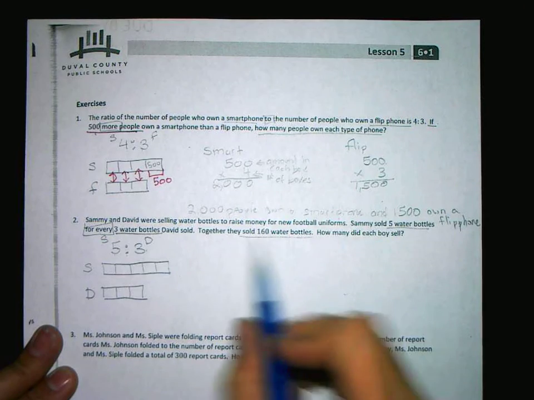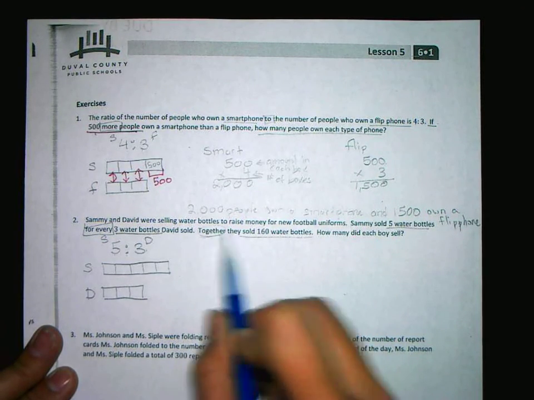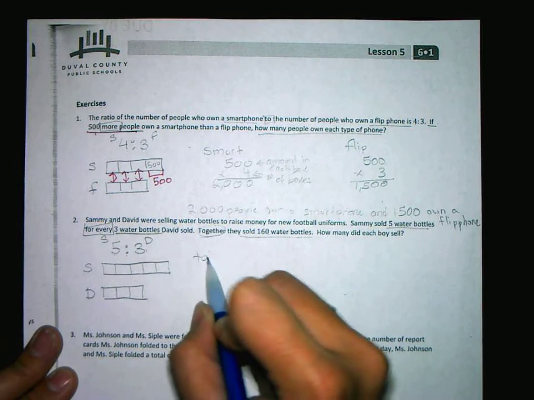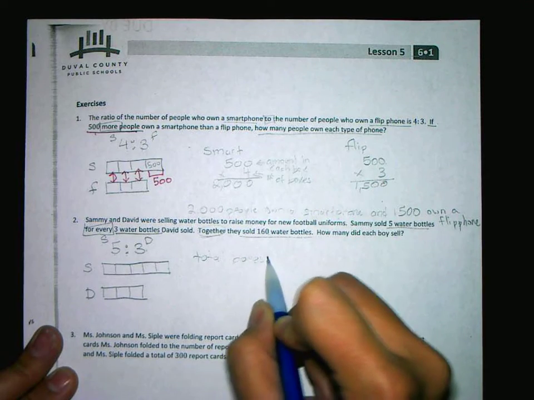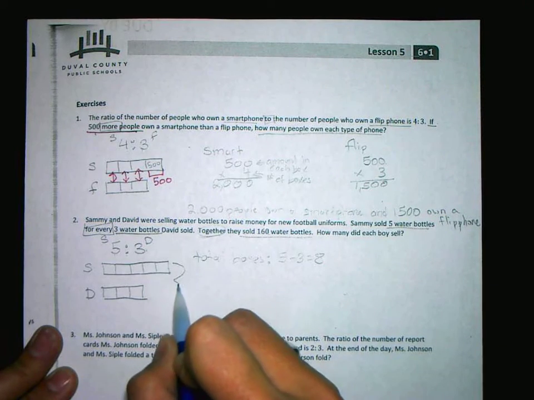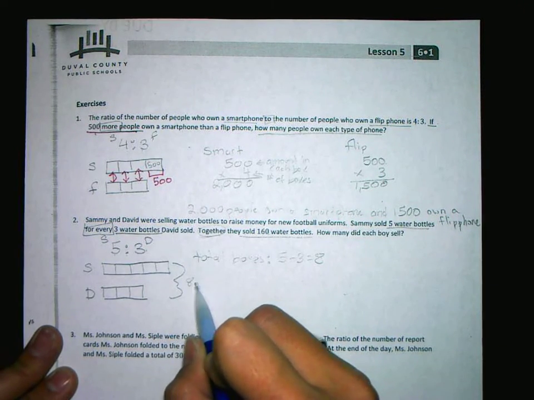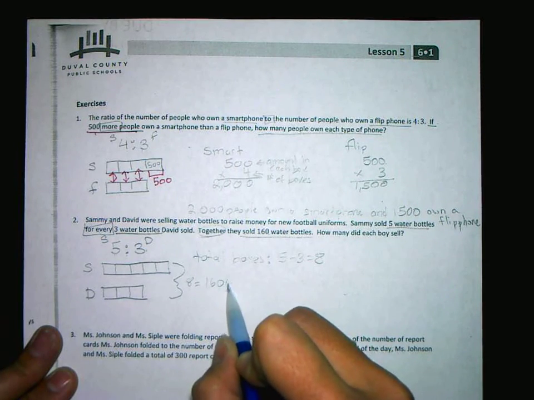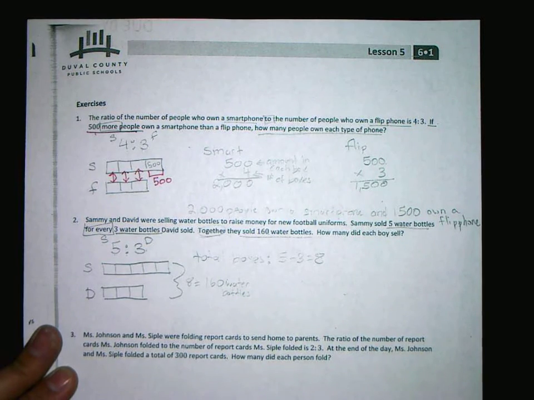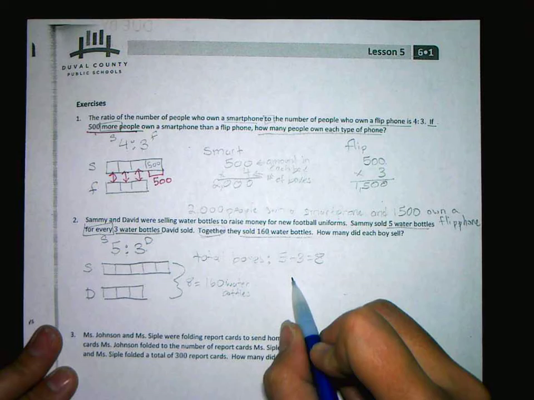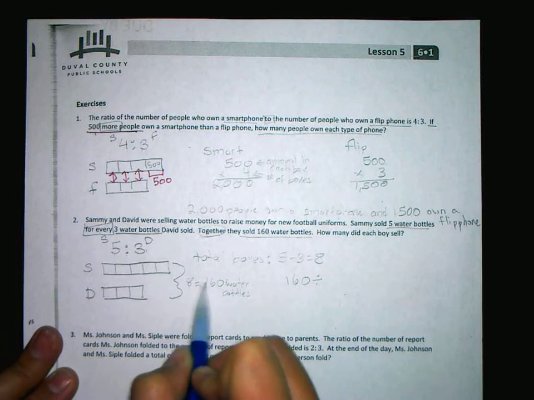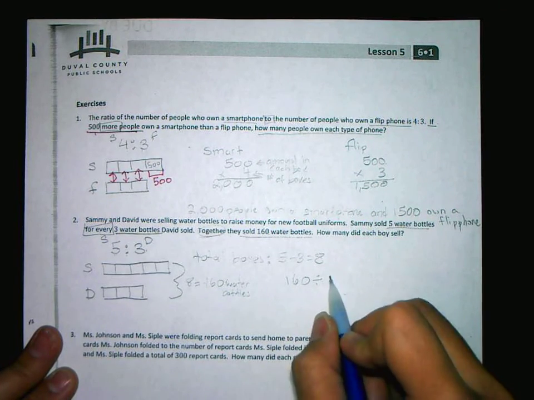So, first off, if we're looking at total, together they sold 160 water bottles. Well, how many boxes do I have together? So the total boxes is going to be the 5 plus 3, which equals 8. So together, these 8 boxes are the same as 160 water bottles. So now I want to figure out, well, how much is one box worth? So I take the 160, I know that's the amount of water bottles, divide it by the number of equal sized boxes here, which is 8 boxes. So I divide it by 8.